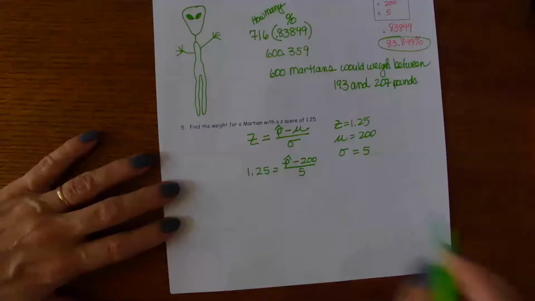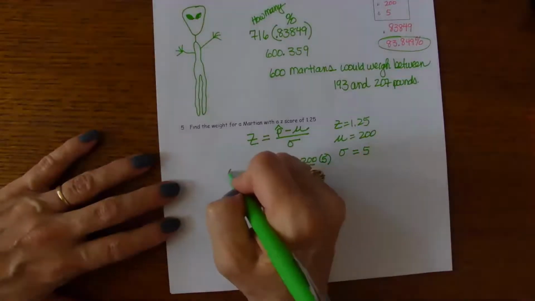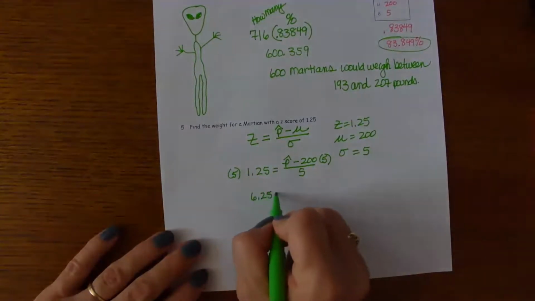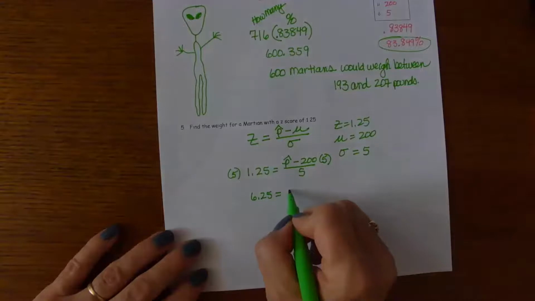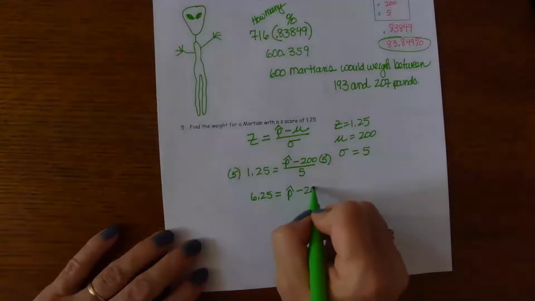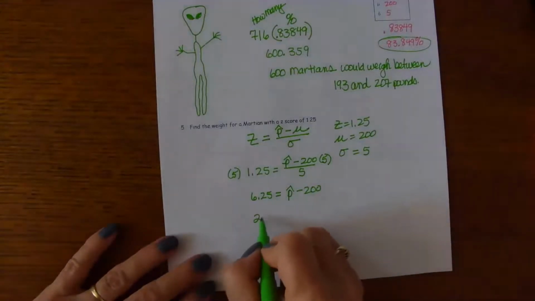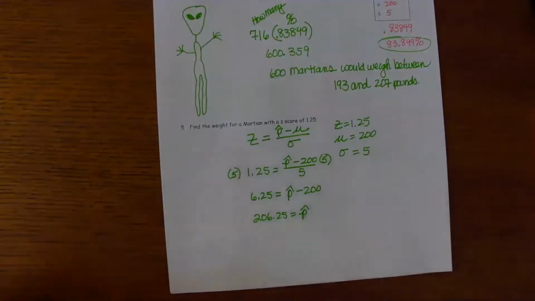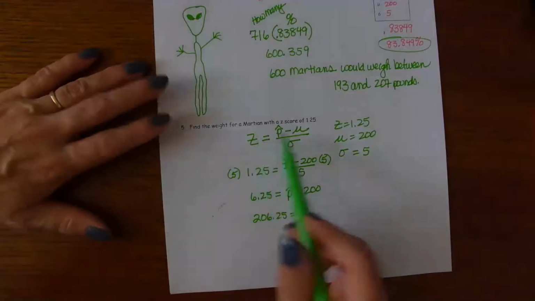Now, how are we going to get that out of there? Right? And what does that give us? 6.25 equals p hat minus 200. So now we'll add 200 to both sides, and 206.25 equals p hat. So you can figure out that your Martian weighs 206.25. You could use this for your ACT score. If I knew what your z-score was, I could figure out what you made.